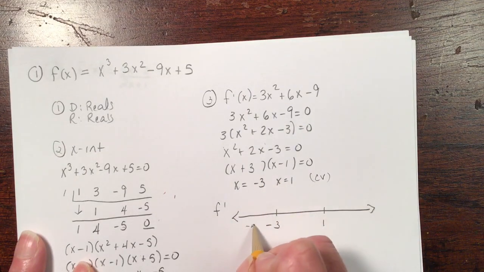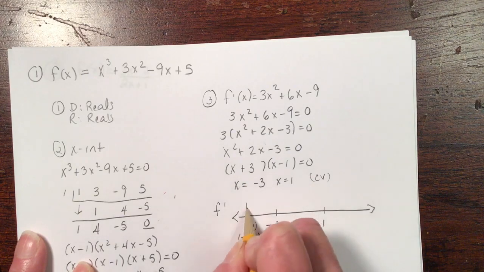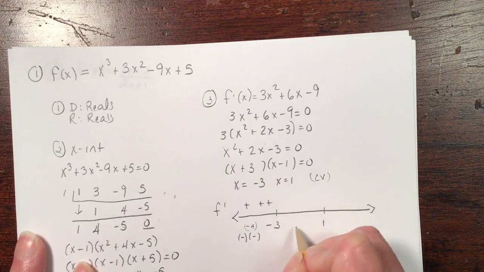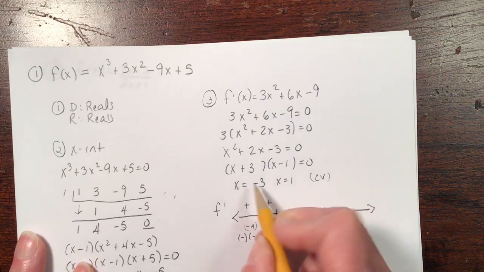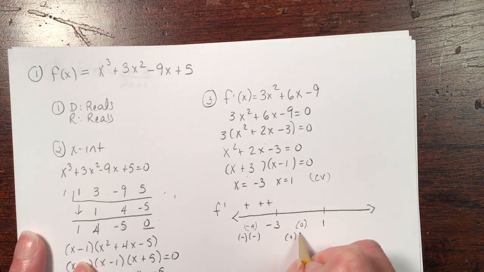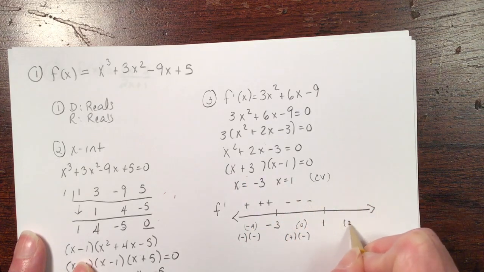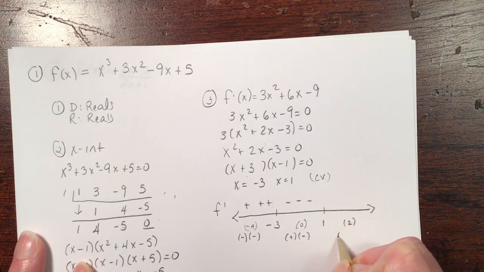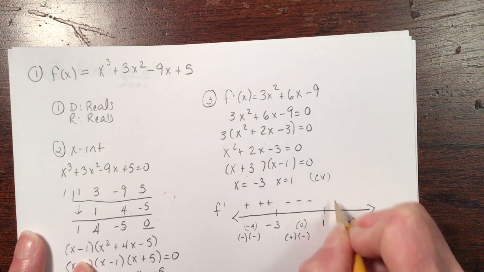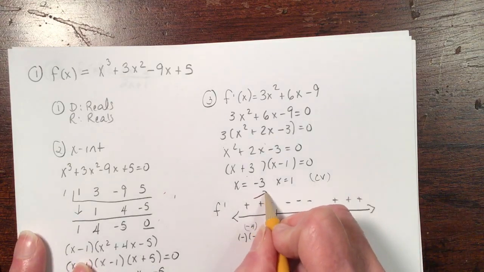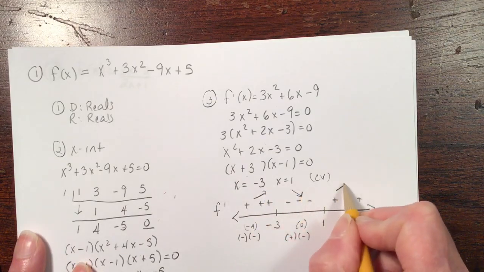If I take negative 4, so I have my function is increasing, decreasing, and increasing.